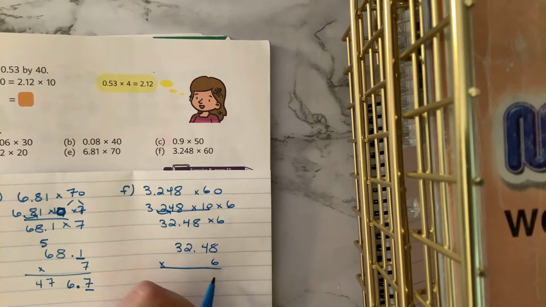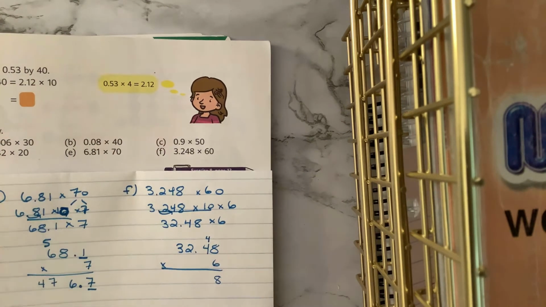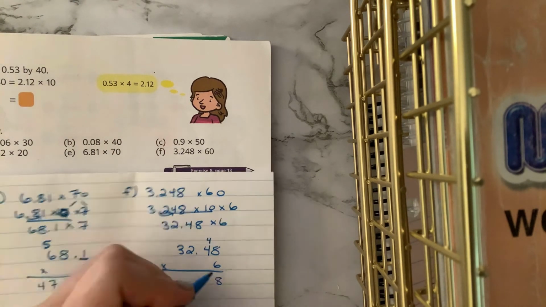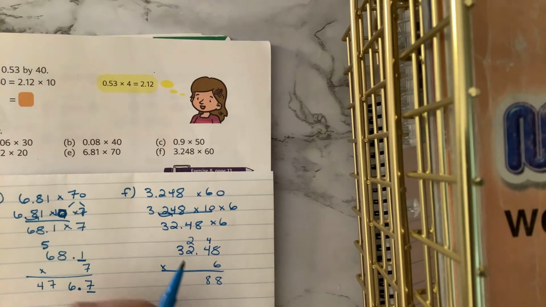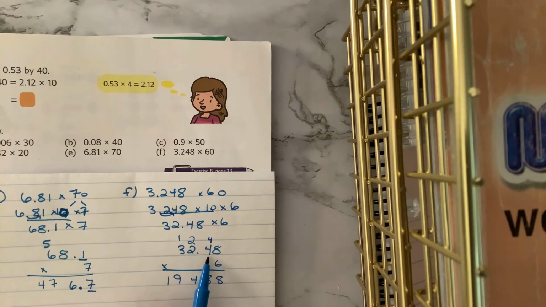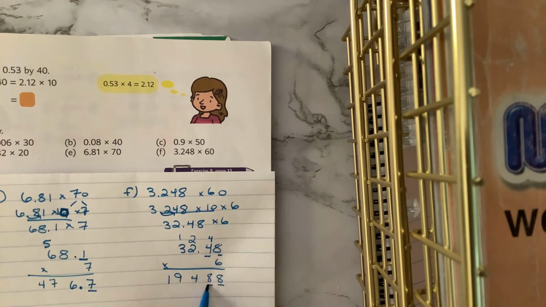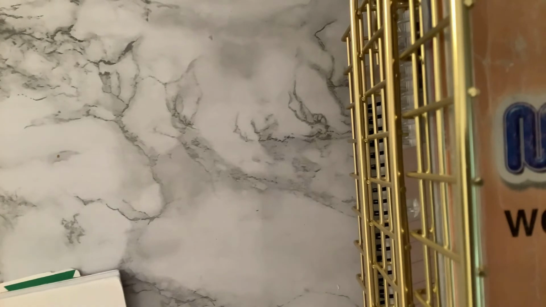8 times 6 is 48. 6 times 4 is 24, plus 4 is 28. 6 times 2 is 12, plus 2 is 14. 6 times 3 is 18, plus 1 is 19. And then we check our decimal places. There's 2 in the problem. There should be 2 in the answer. 194 and 88/100ths.